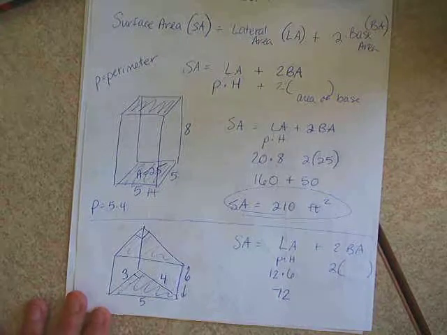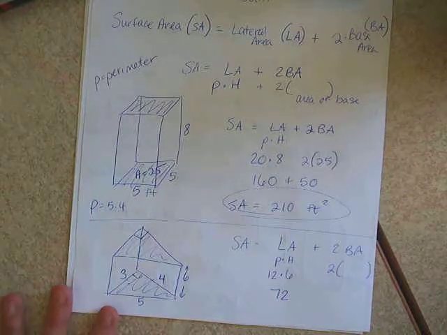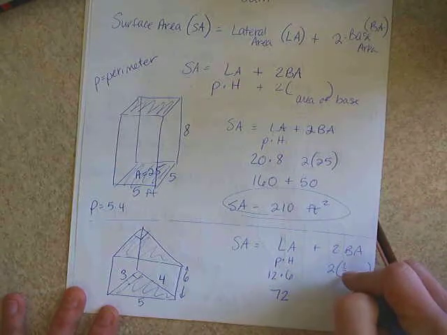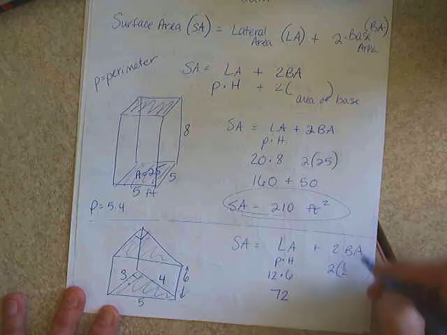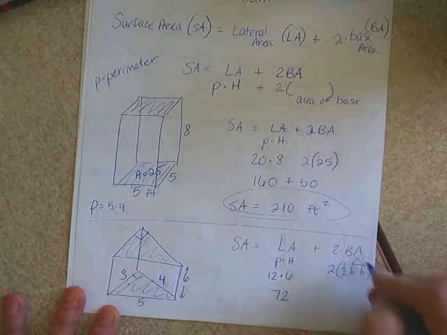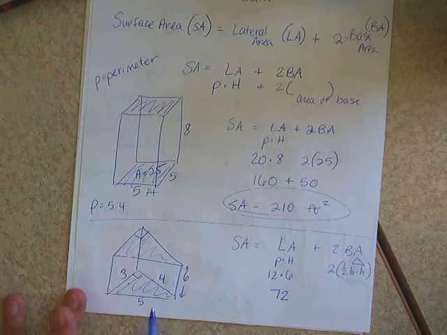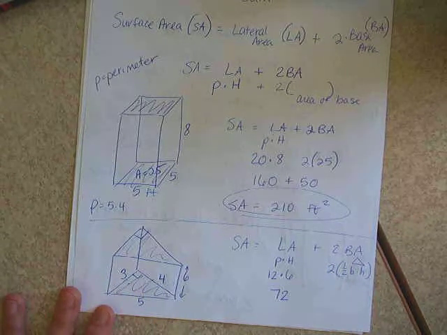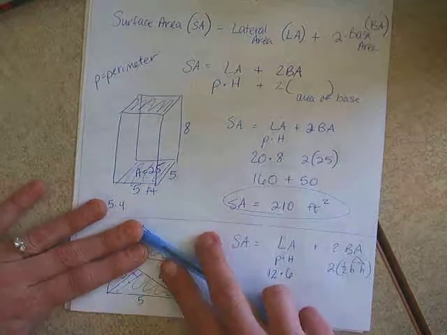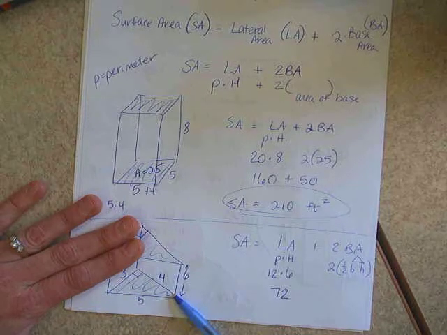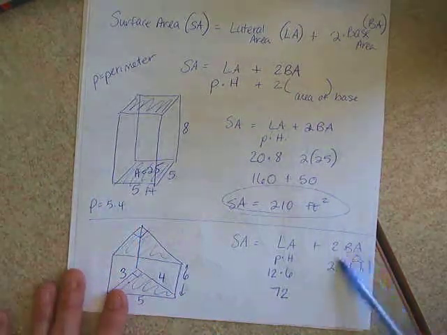Okay, so the perimeter is 3 plus 4 plus 5. The height of my prism is 6. So my lateral area should be 72. Okay, now we go back to our base. The shape of my base is a triangle, so I need to find the area of a triangle. So that's 1/2 little b, little h, little base and height of the triangle.